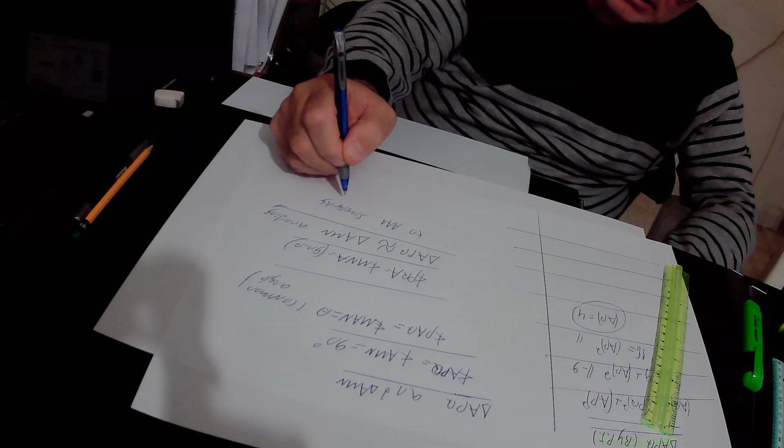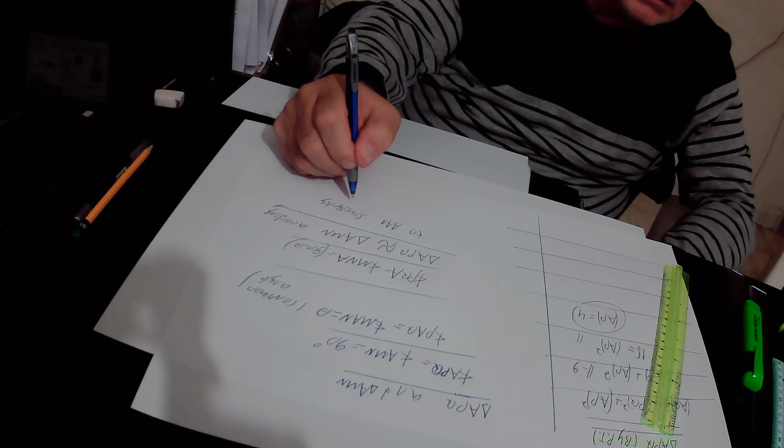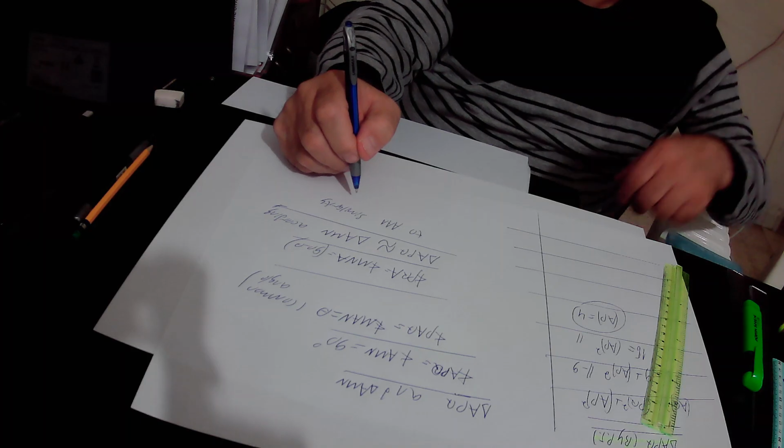According to the angle similarity rule, if two triangles are equal to each other in all of their three angles, they are similar to each other.